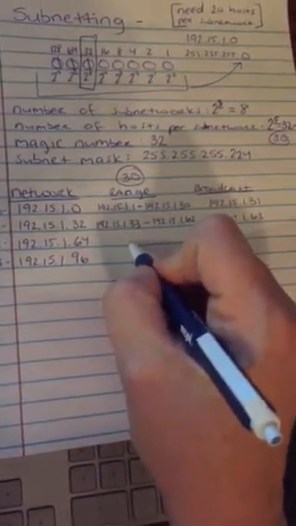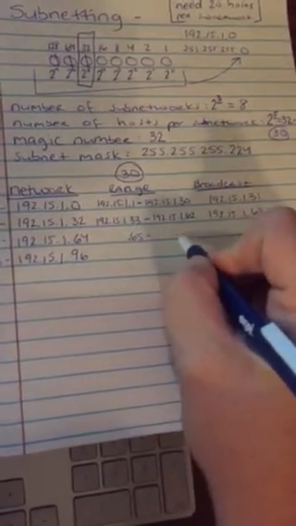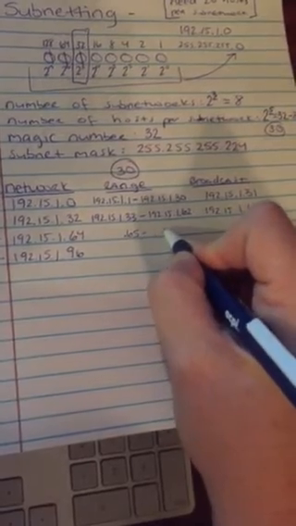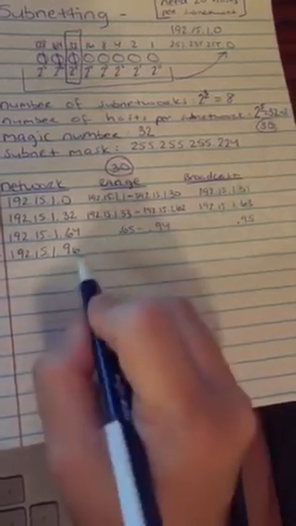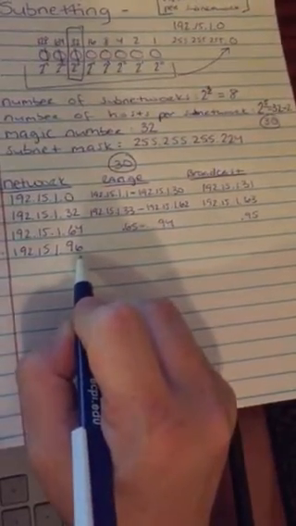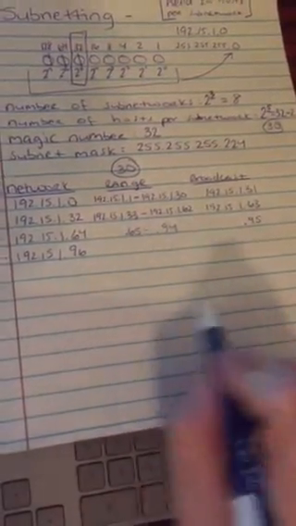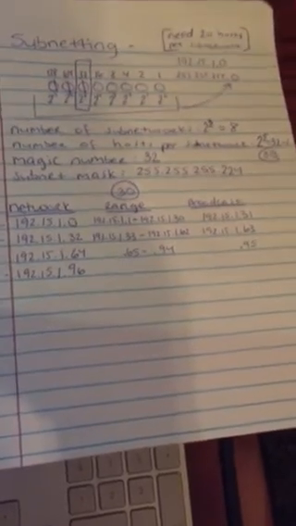I'm going to just shorthand this. This will be from 65 to .94, .95 is my broadcast, .96 is my next network. And you just keep going until you have all 8 subnetworks listed.